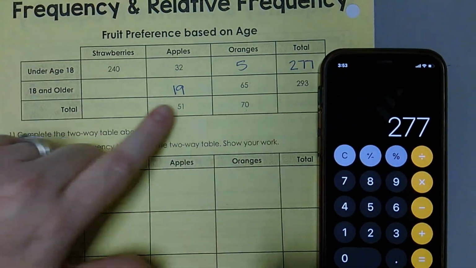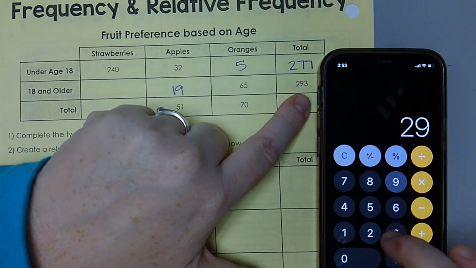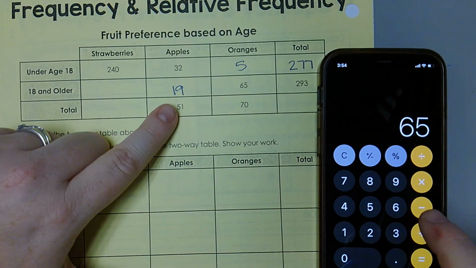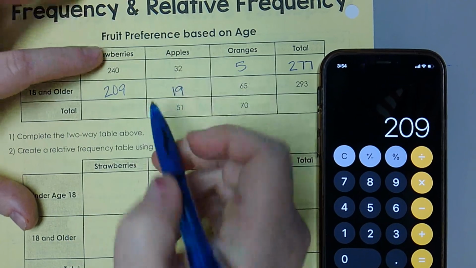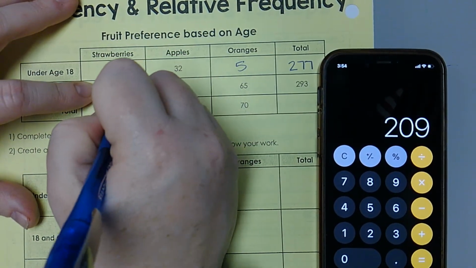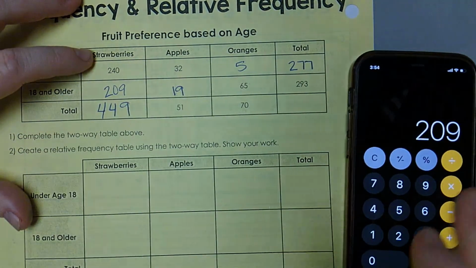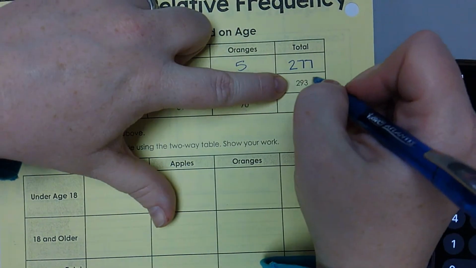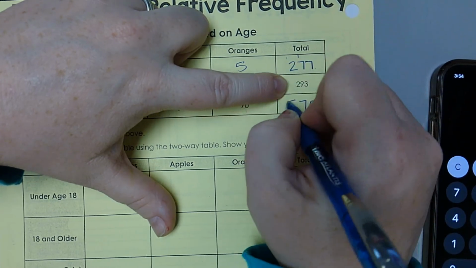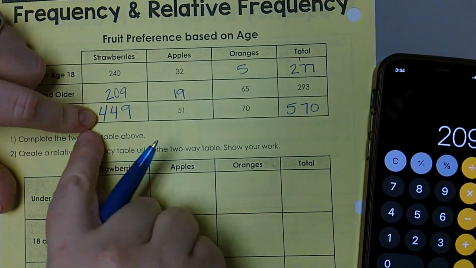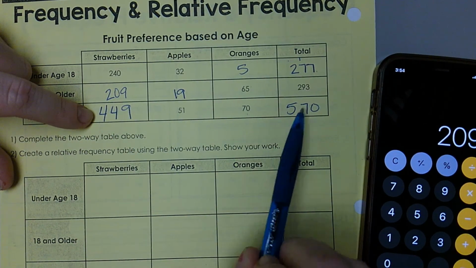Okay, this way I have to go backwards because I'm missing something. So 293 minus 65 minus 19 is 209. Total here, I'm just adding them up. 0 and 1 is not 0, 9 is 9. 4 plus 0 is 4, and 2 plus 2 is 4. Then I add up here. 7 plus 3 is 10. Carry my 1. 17. So that's 570. And we can double check by adding these. 449 plus 51 is 500. Plus 70 is 570.